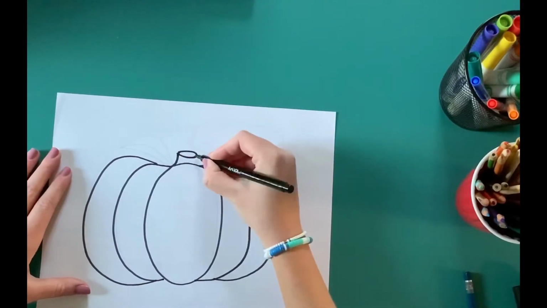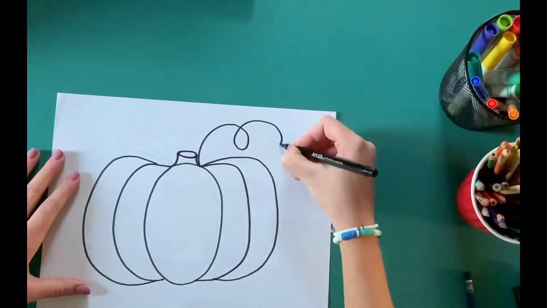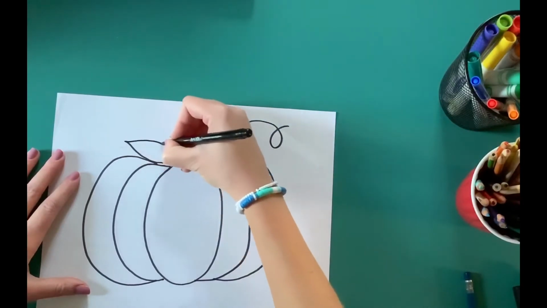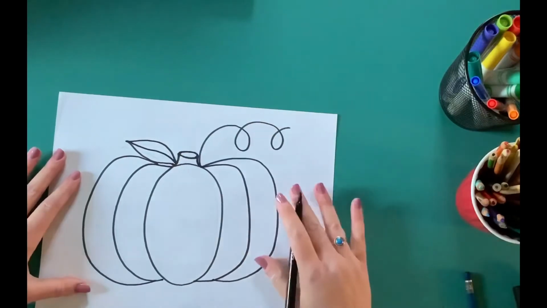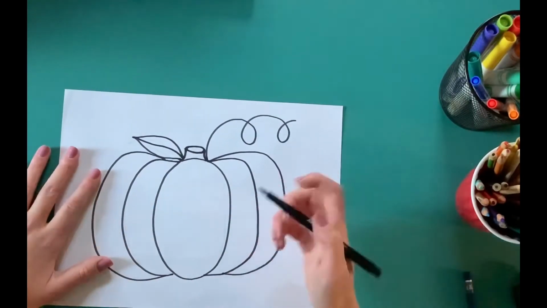There's my stem, tracing over my vine and leaf. You can make your vine and leaf look however you want. All right, so here's my pumpkin.